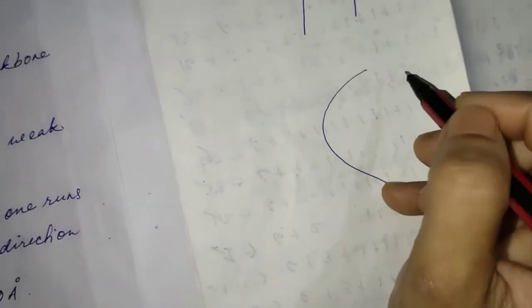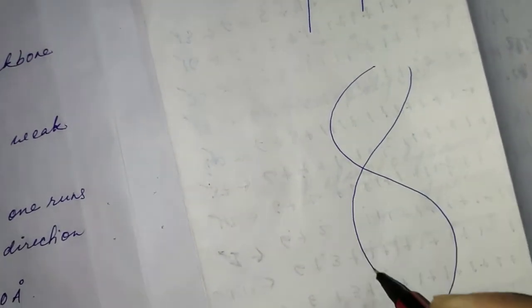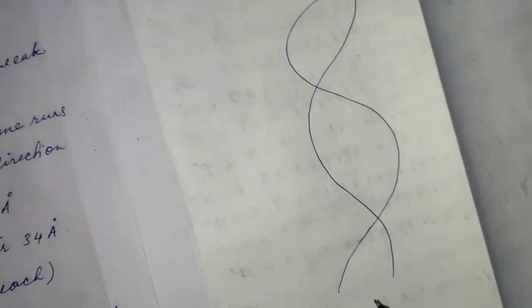So these two polypeptide chains form a double helix, like this. Okay, so they form a spiral staircase like structure.